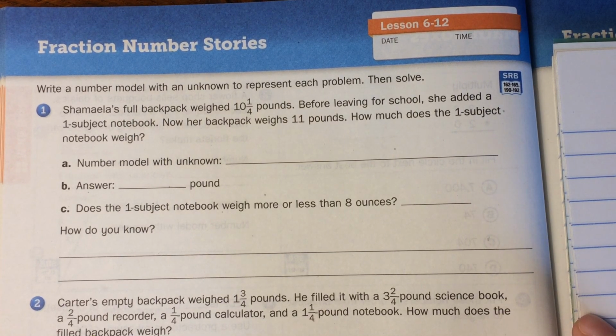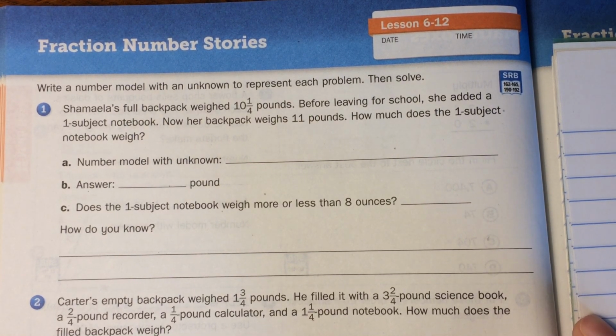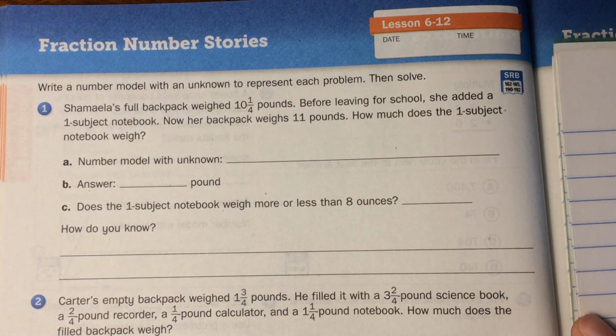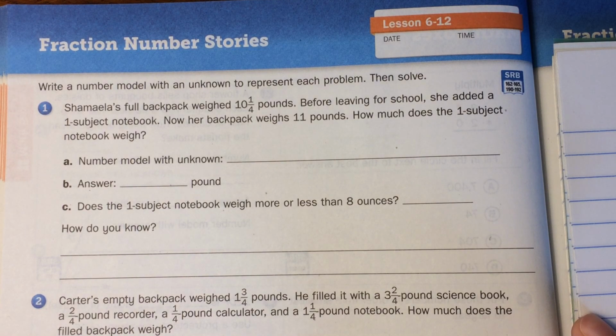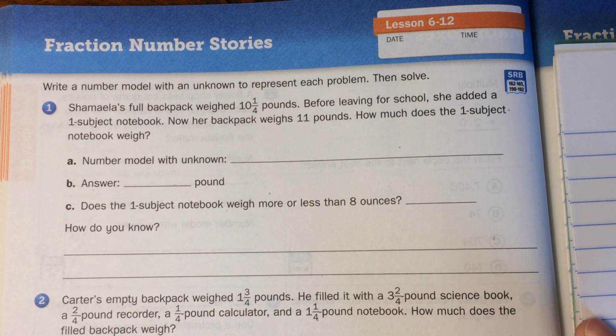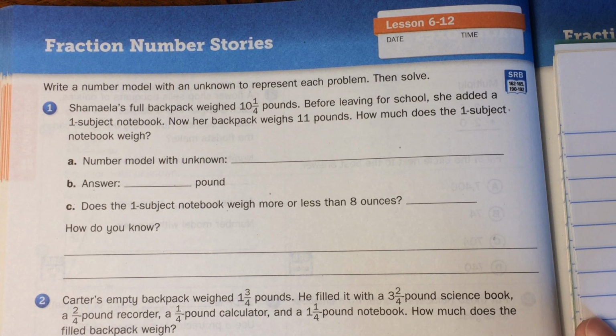So here's what they want you to do. They want you to write a number model with an unknown to represent each problem and then solve. Shamela's full backpack weighs 10 1/4 pounds. Before leaving for school, she added a 1-subject notebook. Now her backpack weighs 11 pounds. How much does the 1-subject notebook weigh?